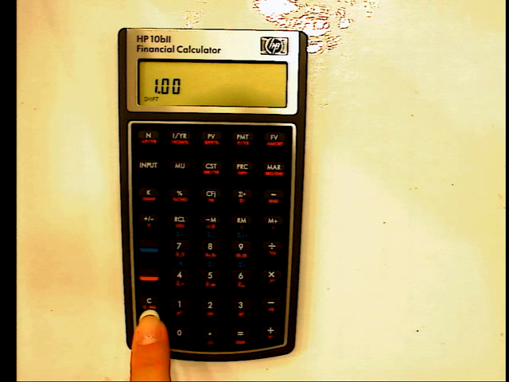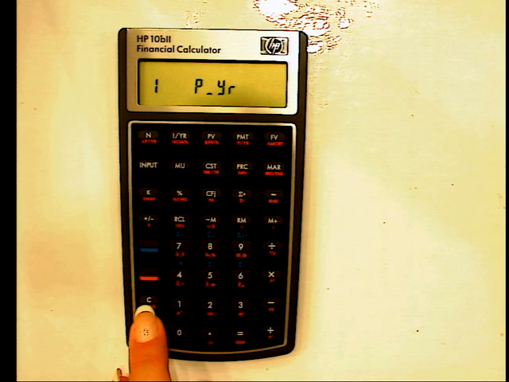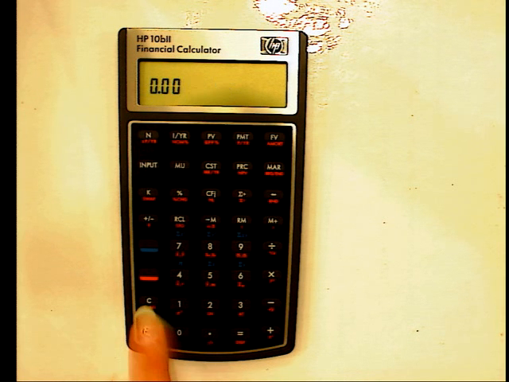Okay, down here at the bottom, below C, it says clear all. And if you hold the button down, it will say 1 PYR on your screen, which means that you have correctly changed your primary setting to 1 compounding period per year. Okay, so from now on, your calculator should work fine.